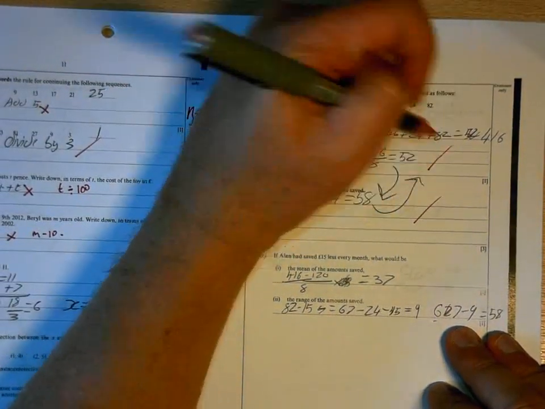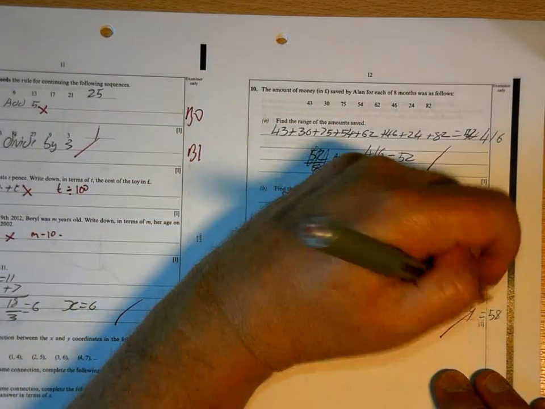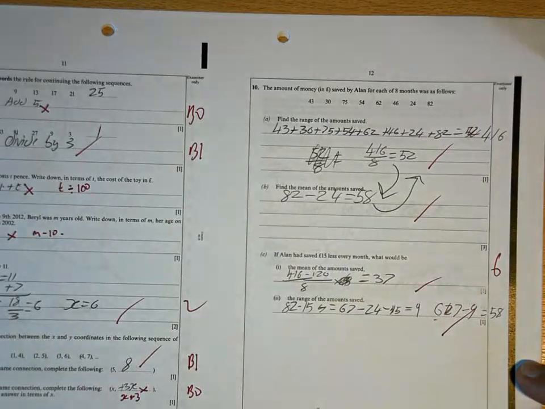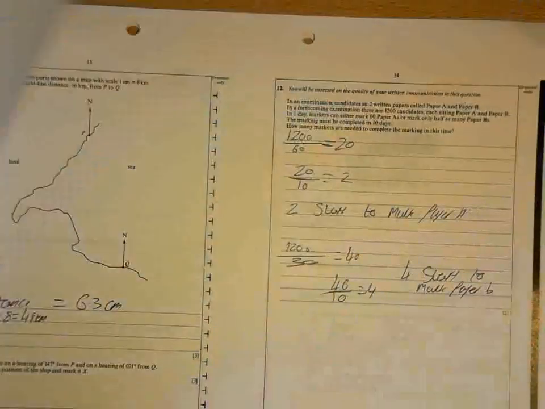58 is the range, that is the mean. Well done, well recovered. And 37 and 58 is also correct. So you got your 6 marks there. 6, 8, 10 for that page.